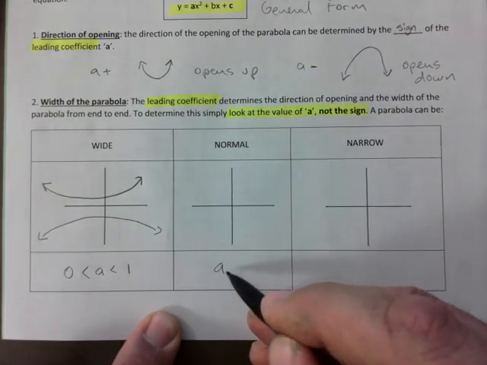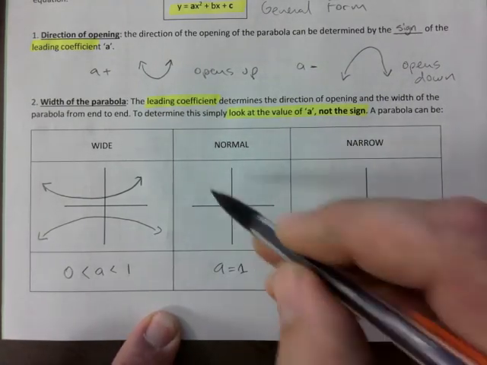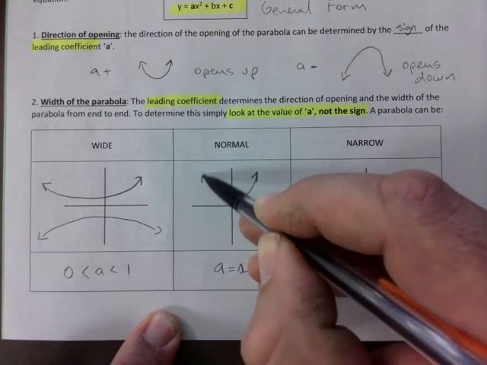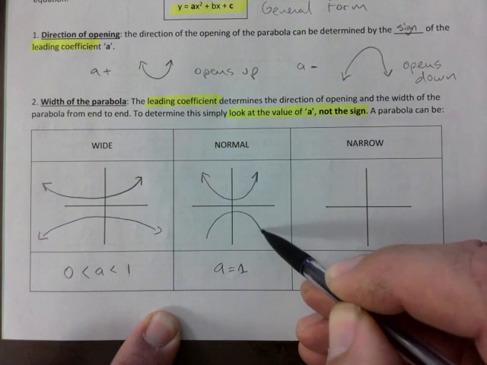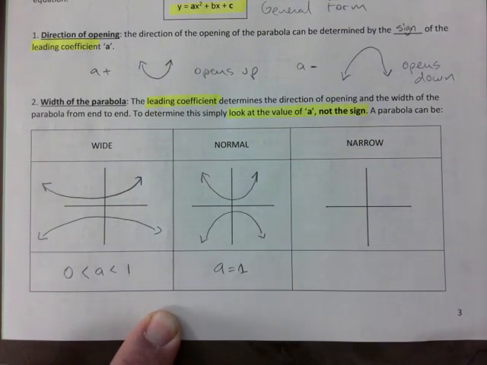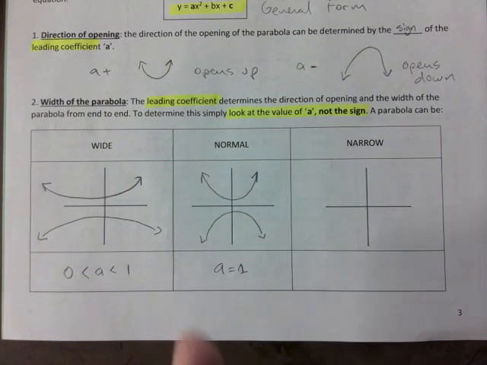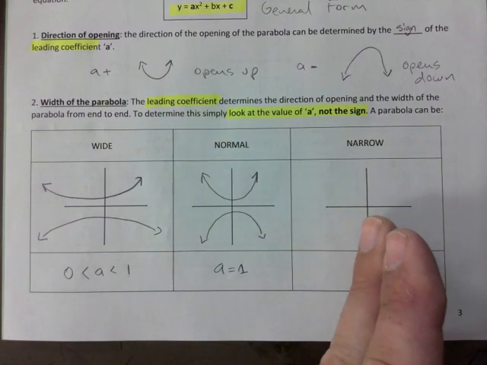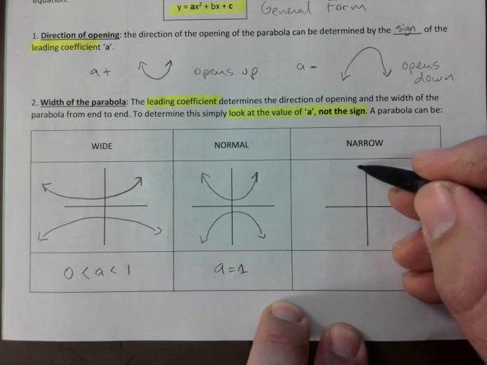That's when A is equal to 1. And we're just going to try our best to make a normal parabola like this. Okay? That's our baseline. So it could be wider than that, or it could be narrower. So let's make a really narrow parabola.